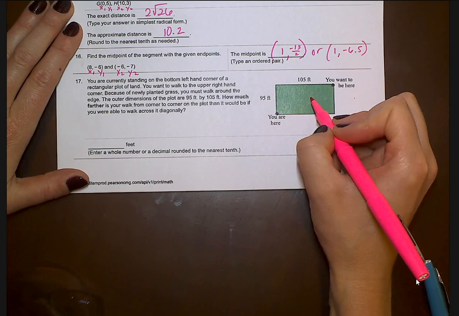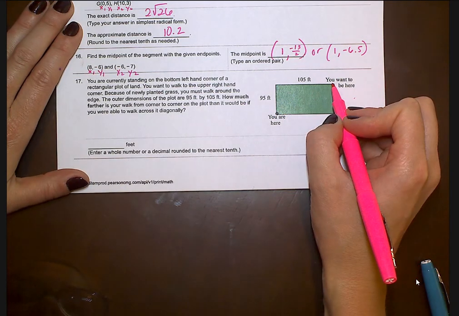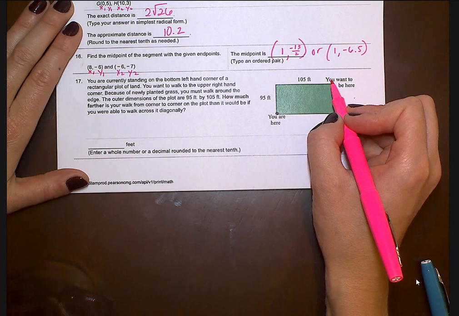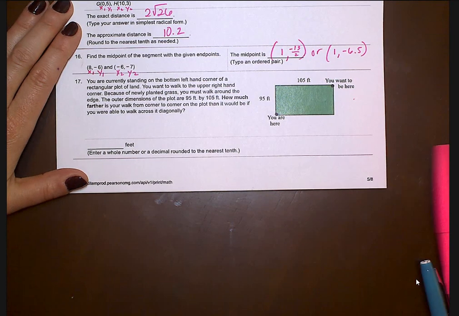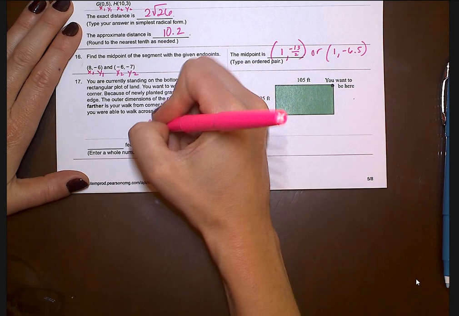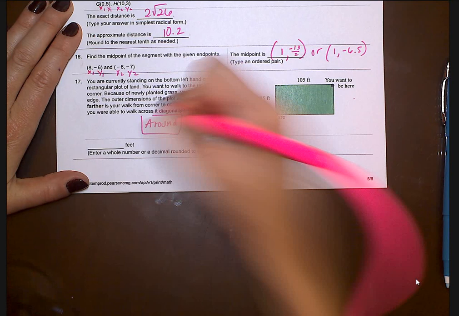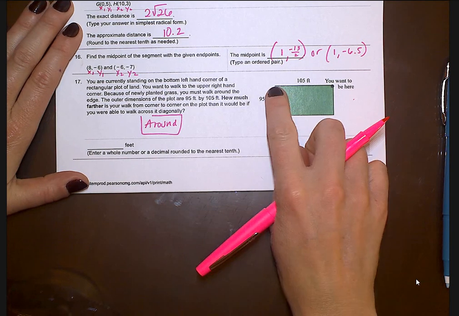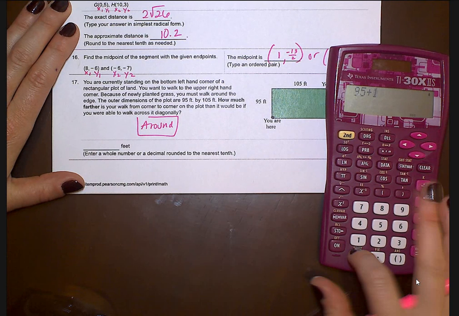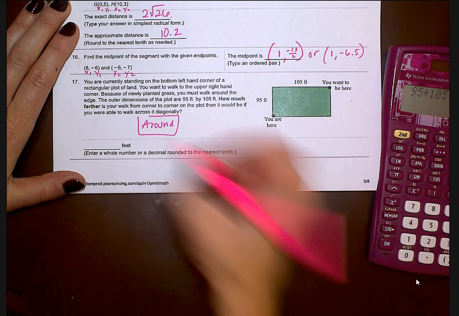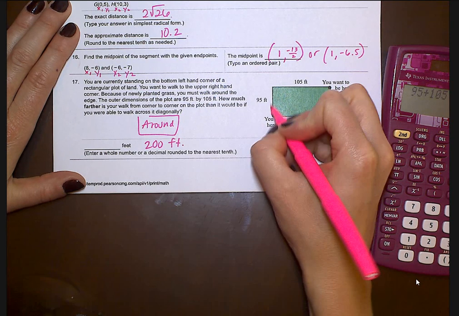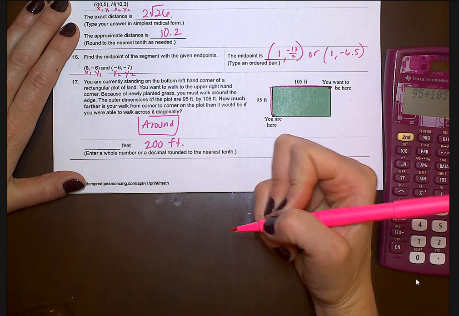Okay, so the outer dimensions are 95 by 105 feet. How much farther is your walk from corner to corner on the plot than it would be if you were to walk across diagonally? Okay, so here's how I have to walk. I have to walk around this thing, which is going to be 95 feet plus 105 feet. Hopefully you're listening, but if you're not, that's just 200. So I have to walk 200 feet because I have to go up and around. I can't walk across the green plot of land.